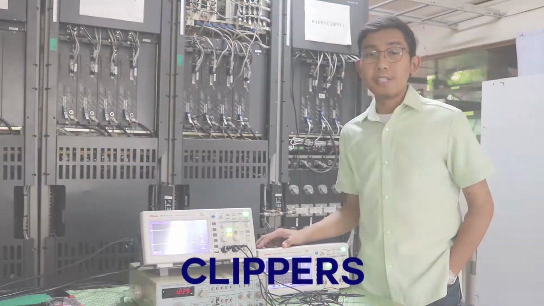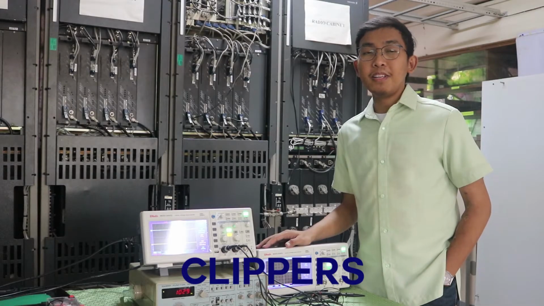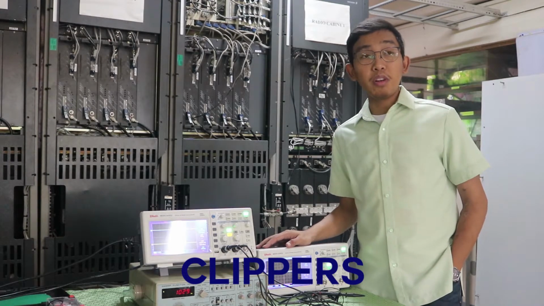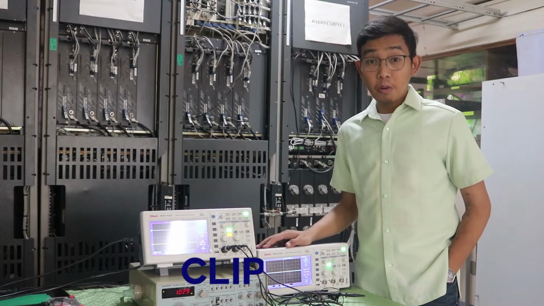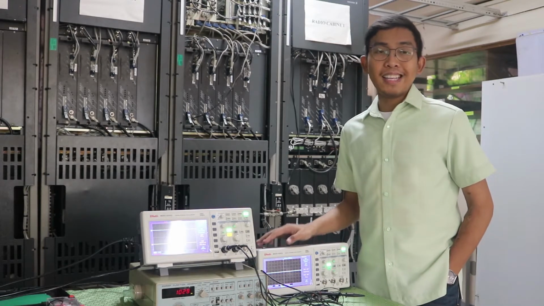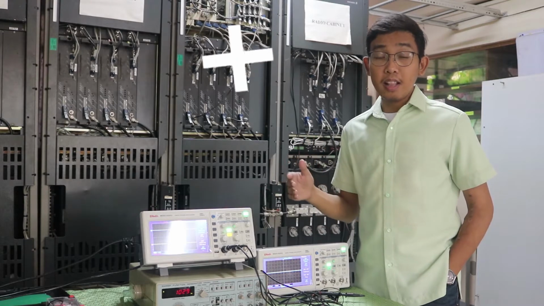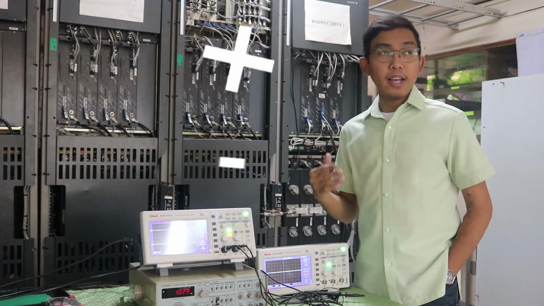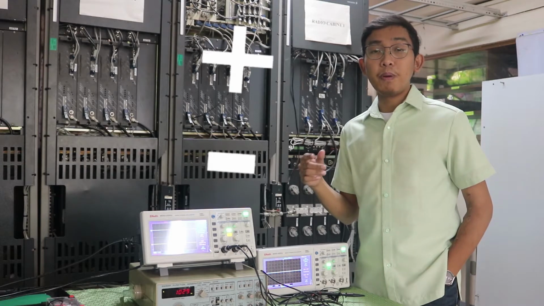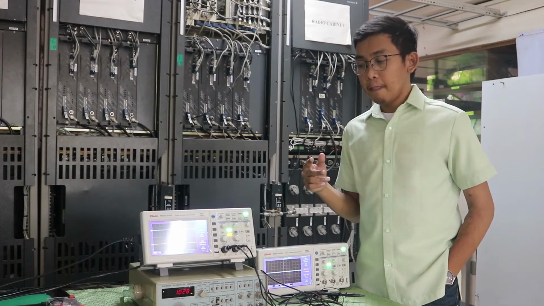So what are clippers? Clippers are applications of diodes wherein its purpose is to clip or to cut off a portion of our input signal. So it either cuts off from the positive cycle, or it cuts off from the negative cycle, or it can cut off from both parts of the cycle.